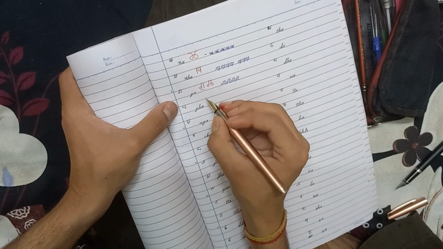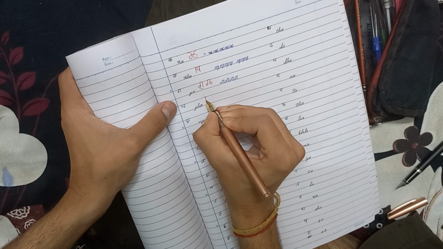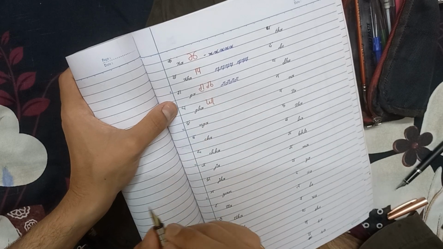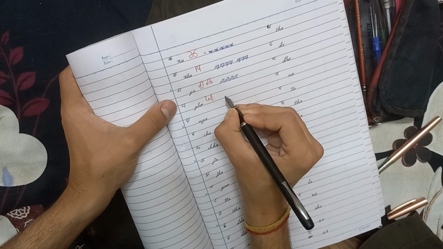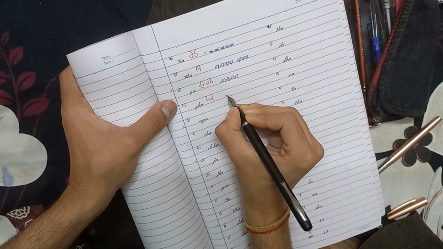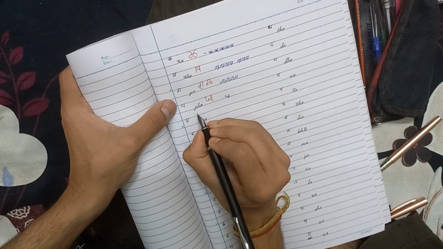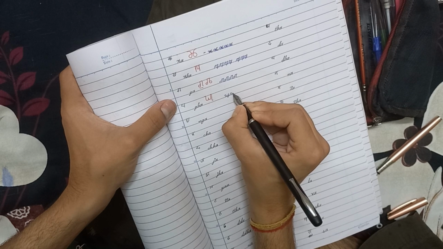Then we have gha. Gha you write as, make a line like this, then you come down, this, and this. It's gha. In my way we write it as, here, make a W, and come down, and like that. Then I will go again.